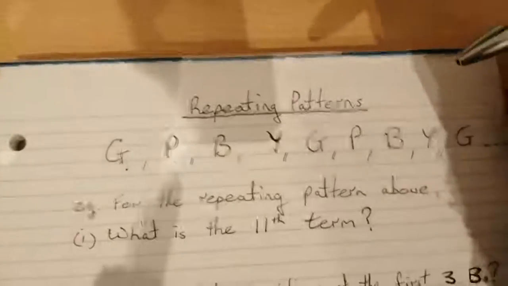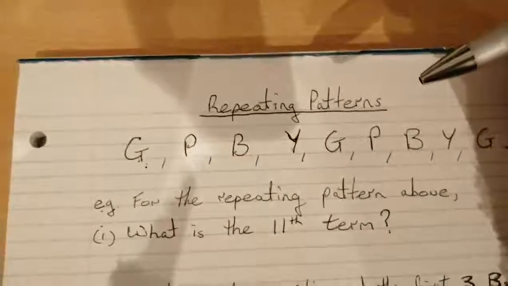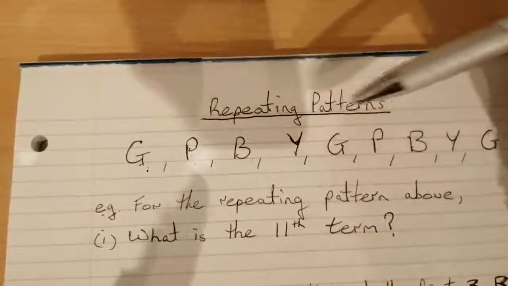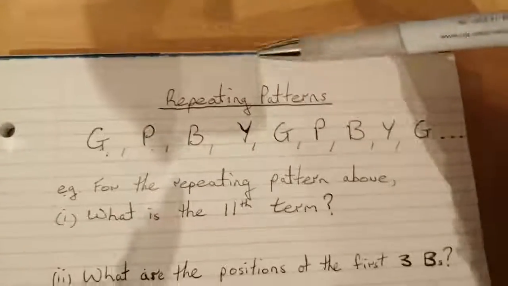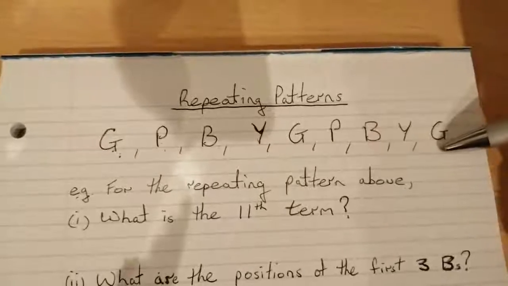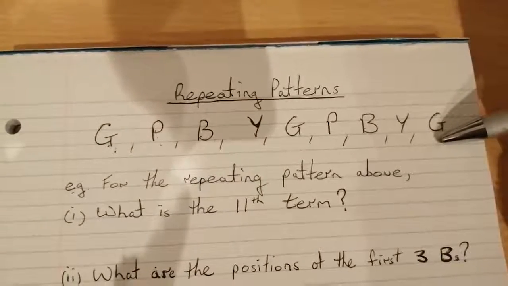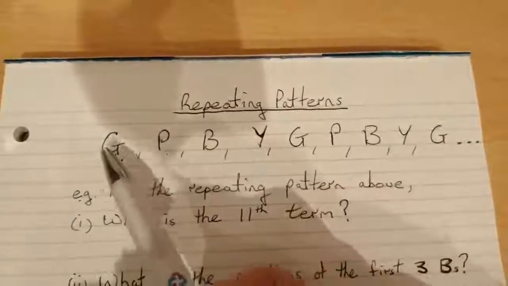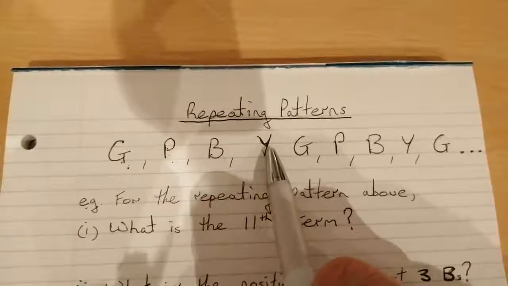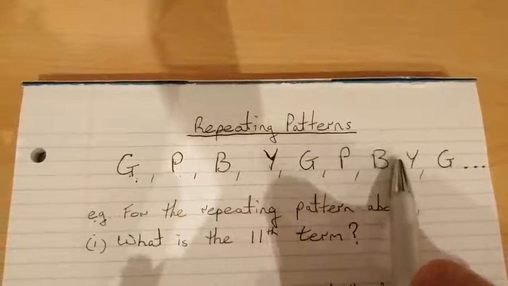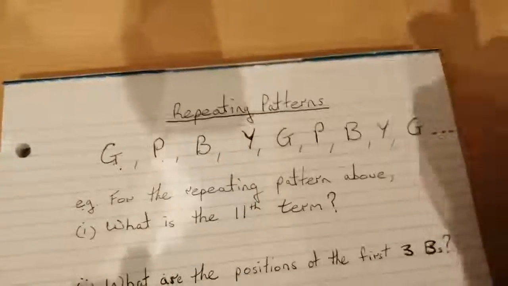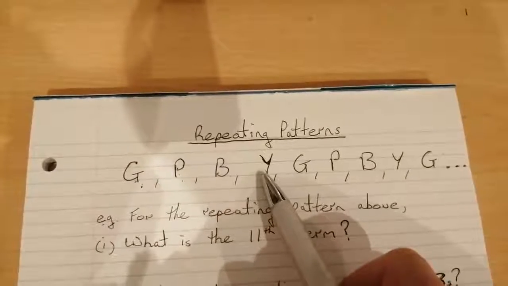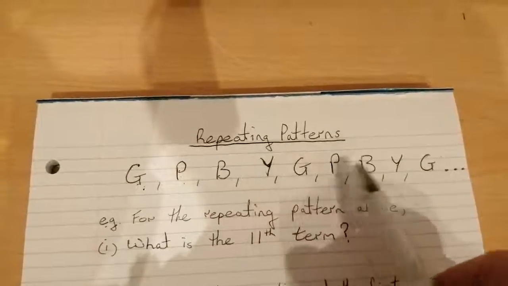Okay, hi all. Today we're going to move away from number sequences just for today, and we're going to move to something called repeating patterns. An example of a repeating pattern here is this sequence of letters which continues on after this. You can see that it goes G, P, B, Y, and then G, P, B, Y, and then G, and it's going to repeat. The pattern is G, P, B, Y, 4 letters, and that pattern repeats over and over again.